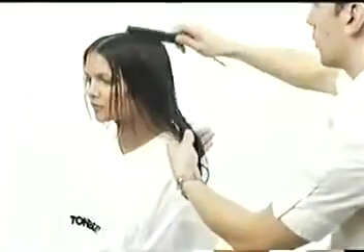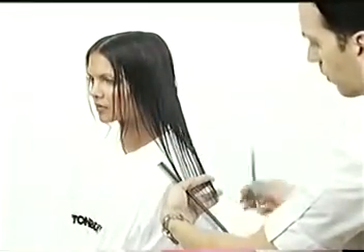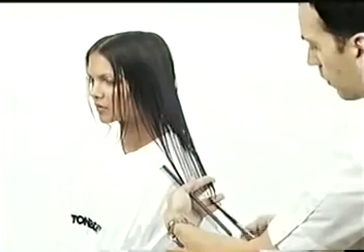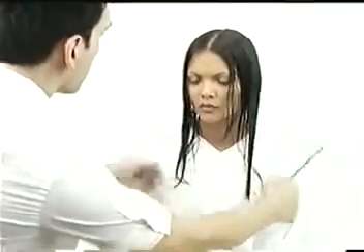The hair in front of the ear is now combed to natural fall, and, still holding the hair at 1 finger's depth, the line is checked with point cutting, rounding any excess lengths. The balance is checked from the front before continuing.